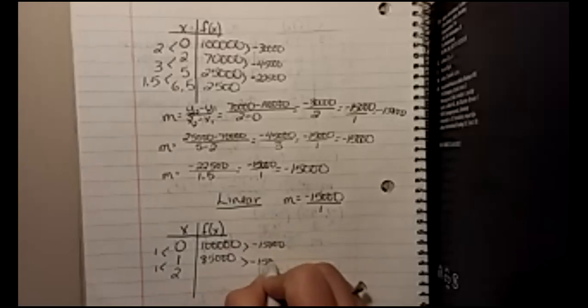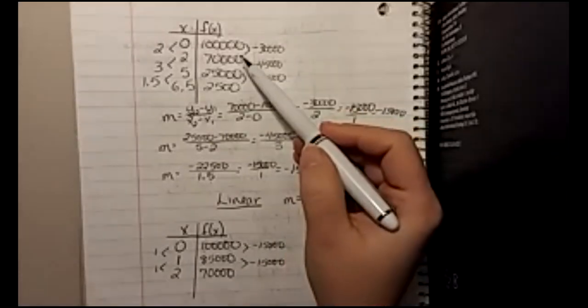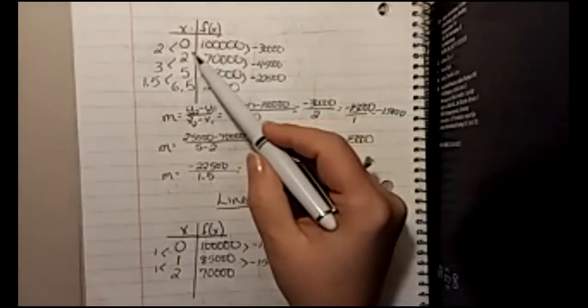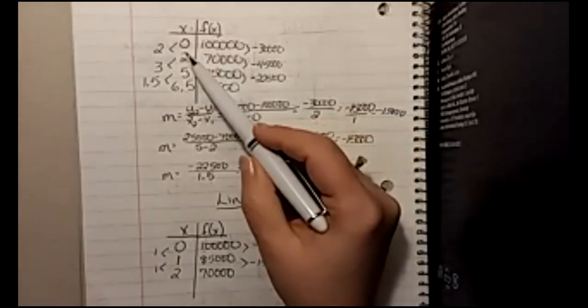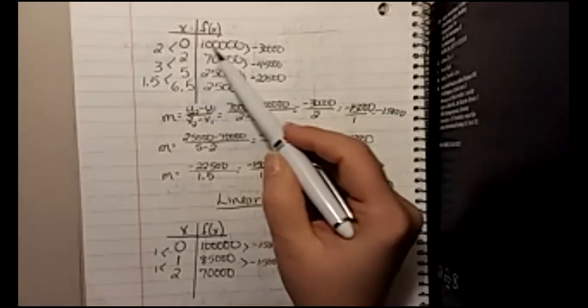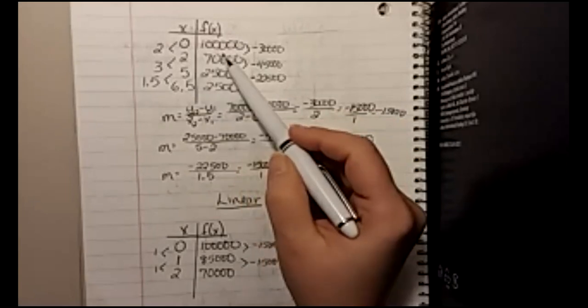Well, what's that going to take me to? That's going to take me to 70,000. So all I'm really doing is filling in the missing values from the table. I didn't see the point 1, 85,000. But now that I know that there is a constant slope, I can put it in.